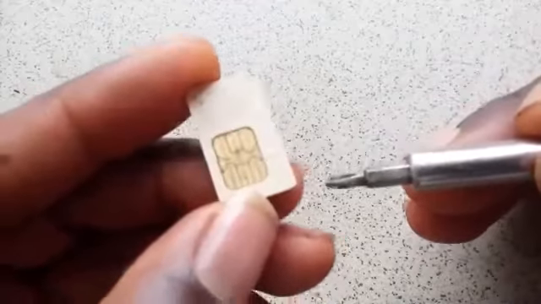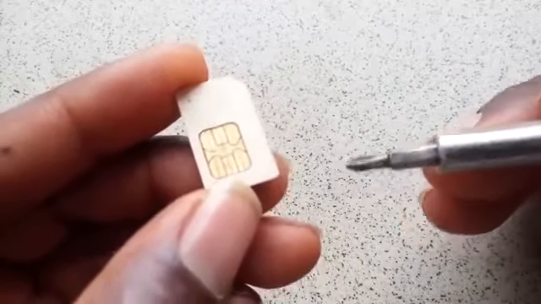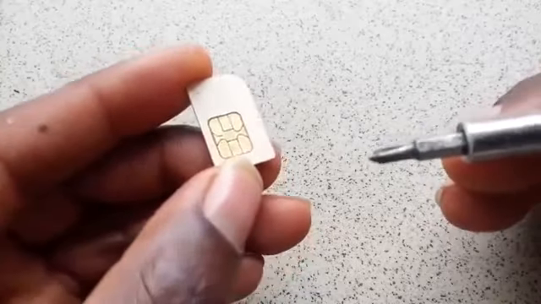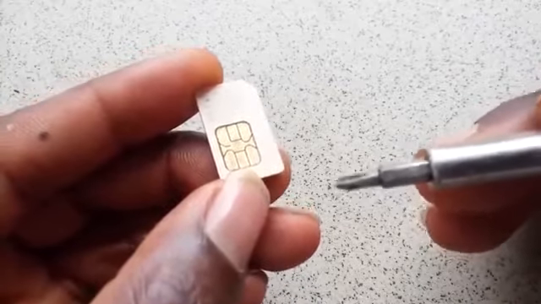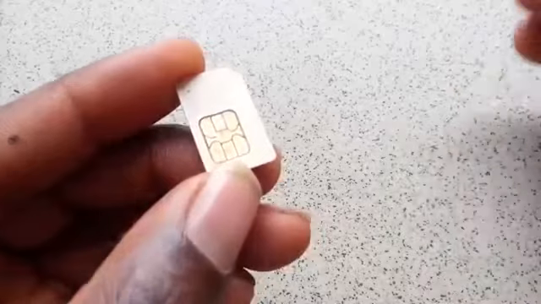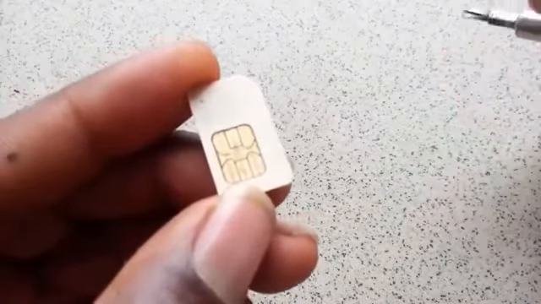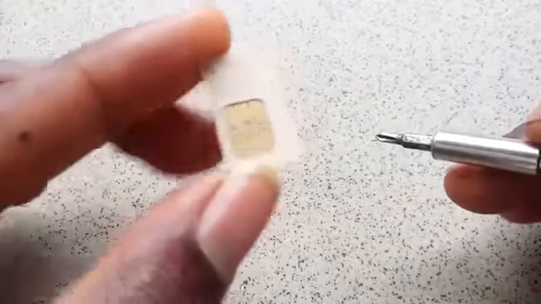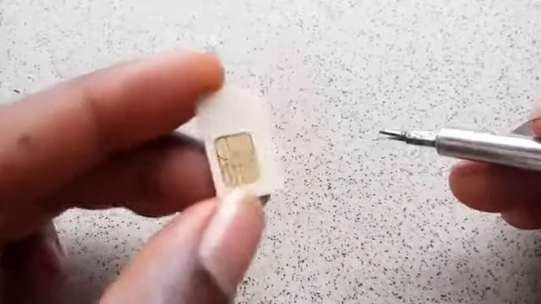But if you look at this SIM, you will not really know the one you want to scratch. You don't know which one is the account service in order to have free calls, free internet. So if you want it to work for you 100%, you need to have 6 different SIMs. Yes, you have to have at least 6 of them.